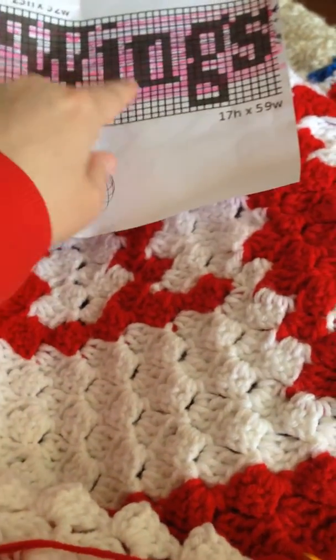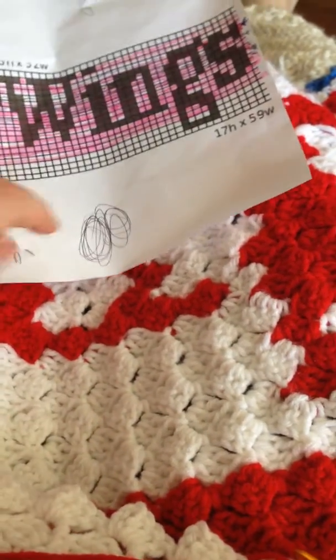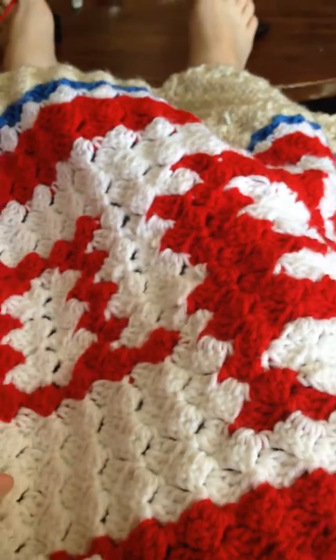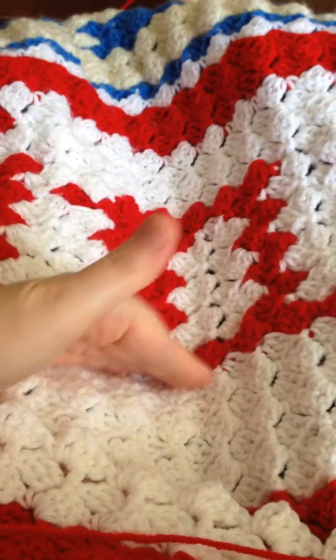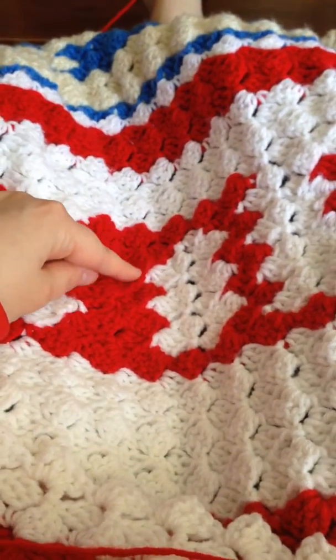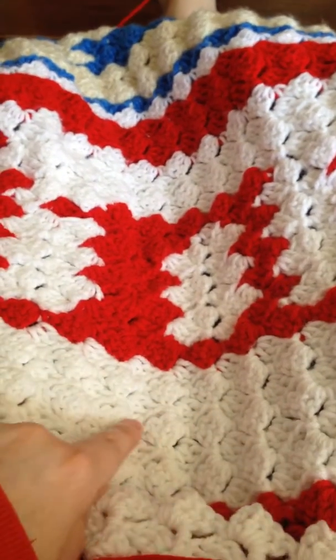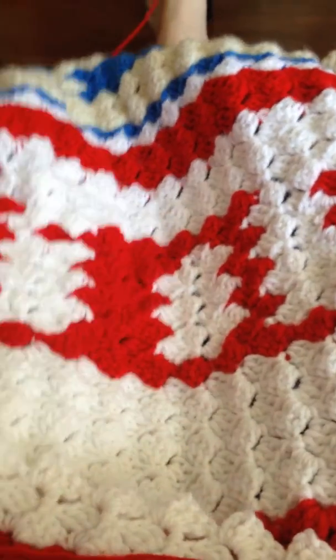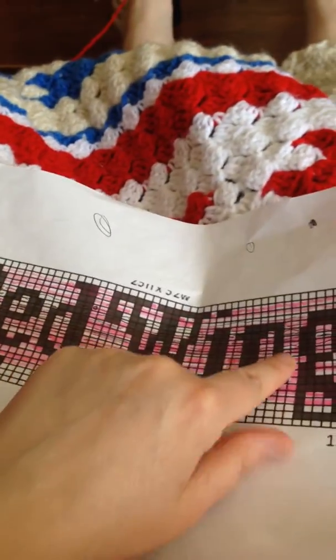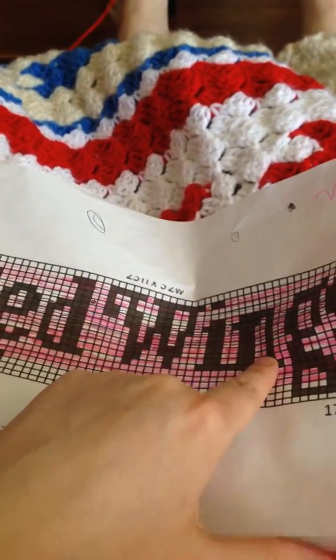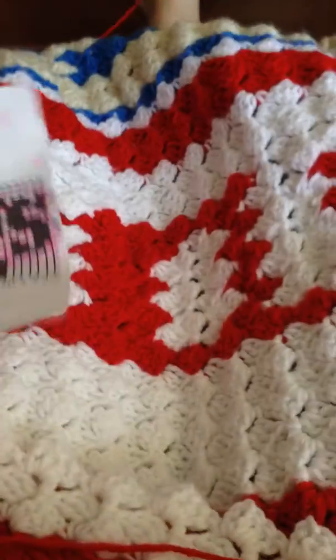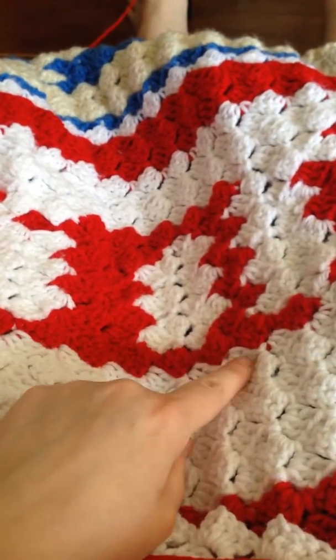Now, when I was coming across the previous row, say if I was working from this way down, as I was doing my rows, if the graph says it needs to go on top of the previous row, you start your stitch in the stitch before the color from the next row. I know that's probably confusing, but let me show you an example.